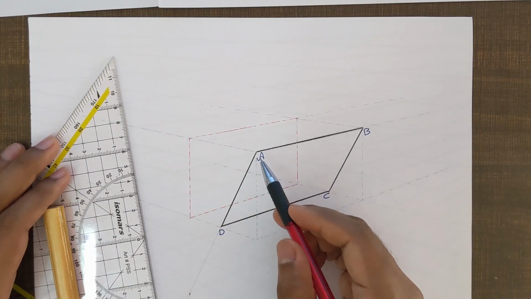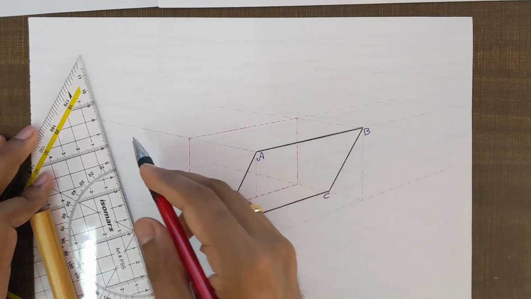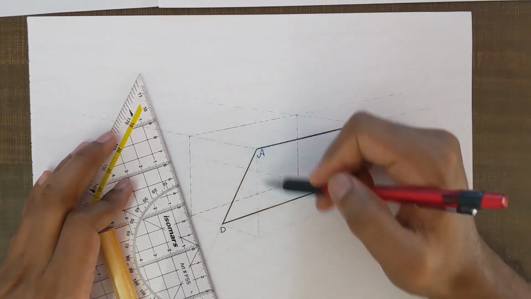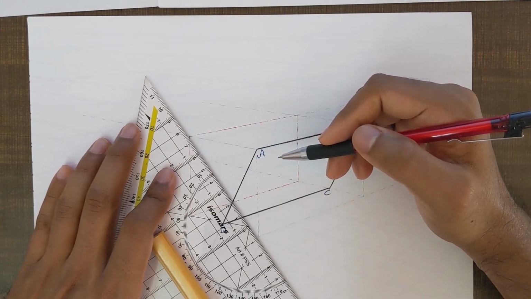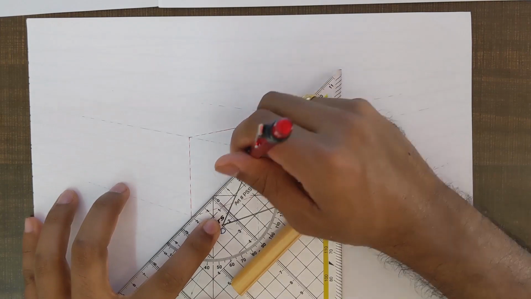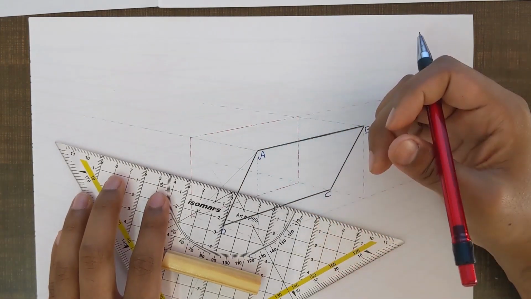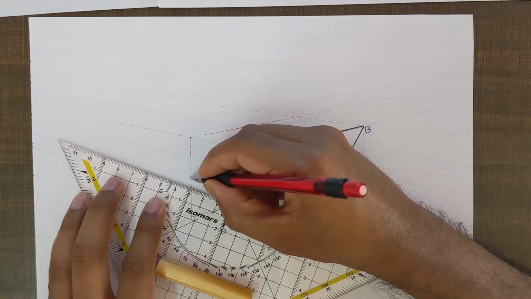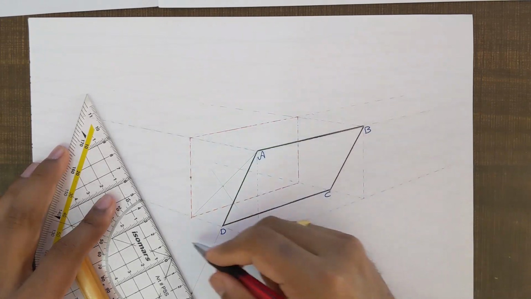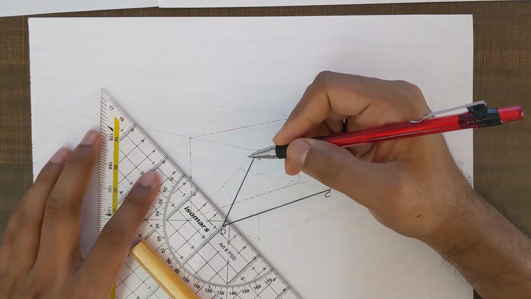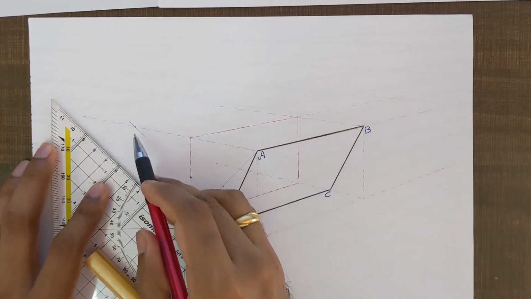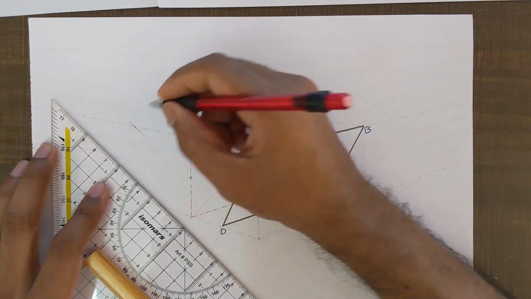Next, find the mirror of the point A on the other side. To do that, we will use the finding the center of this plane. So just find the center over here and then just extend this in perspective, this intersection point, and from the bottom of this plane draw a line through this intersection point that we have got. Once you do that, the intersection point over here is your A dash.